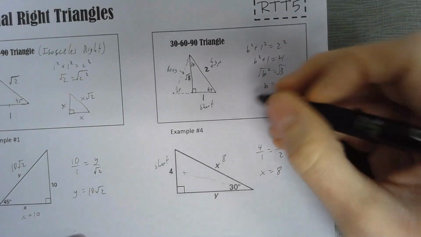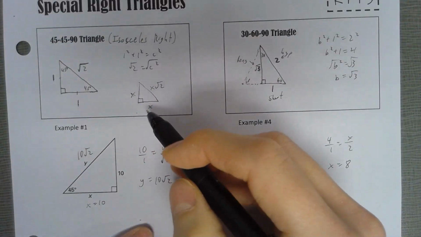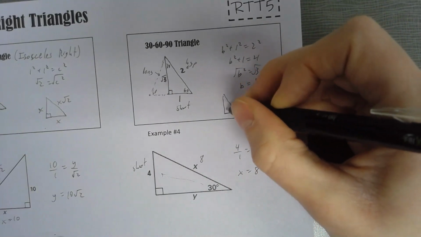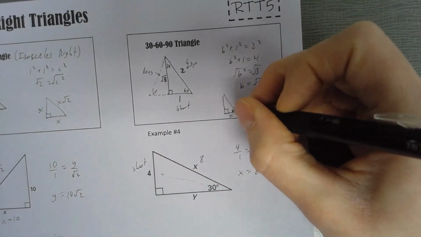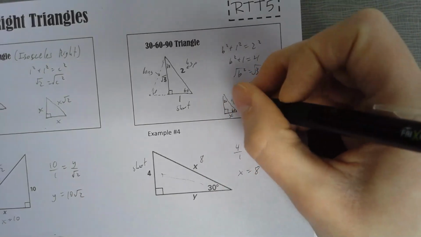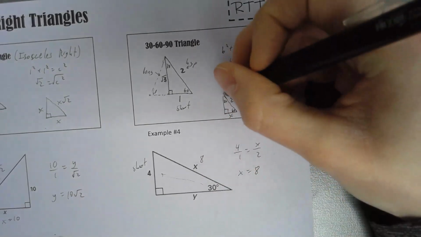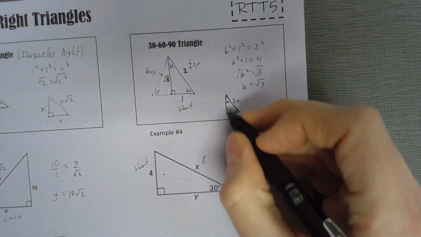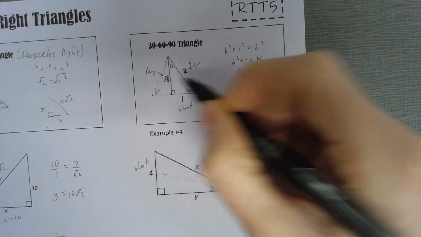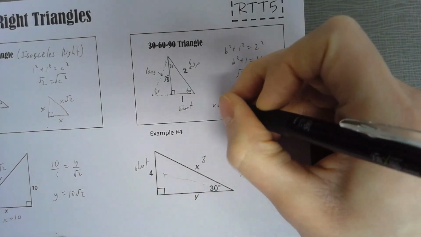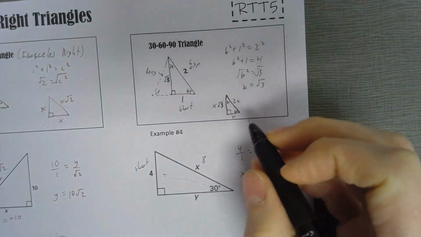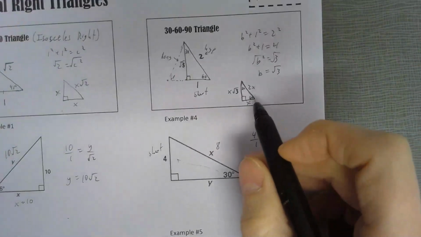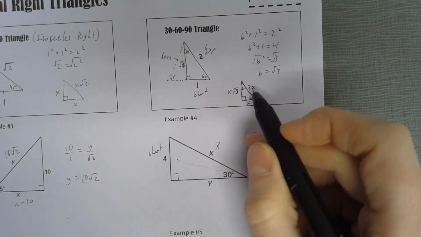So another way to draw this reference triangle, kind of like we had this one in terms of x, we had x, x, and root 2. We can have, in this reference triangle, our short leg is x, our hypotenuse is 2 times x, and then our longer leg is going to be root 3 times x, or x root 3. X root 3, just like we had the root 2 times x is x root 2. So x, x root 3, and 2x.